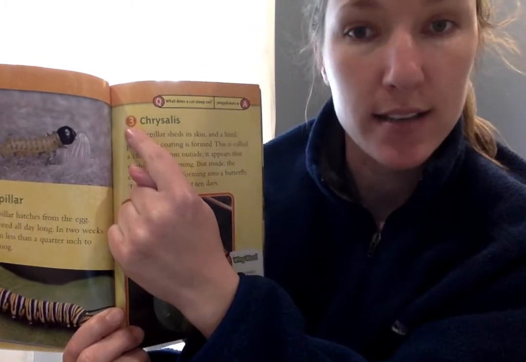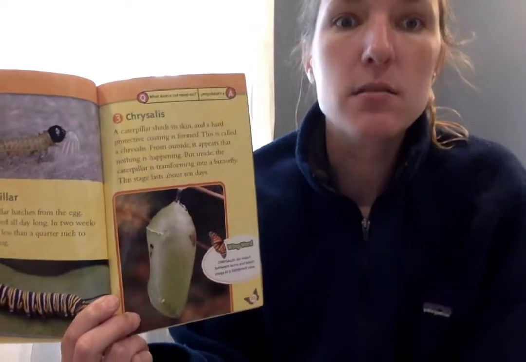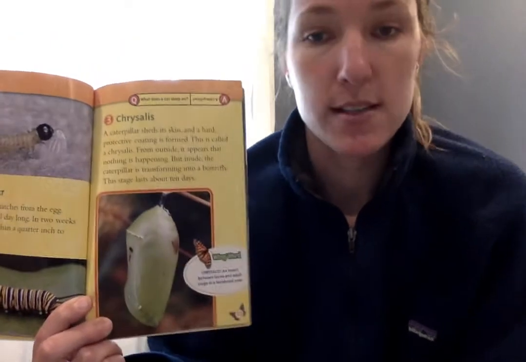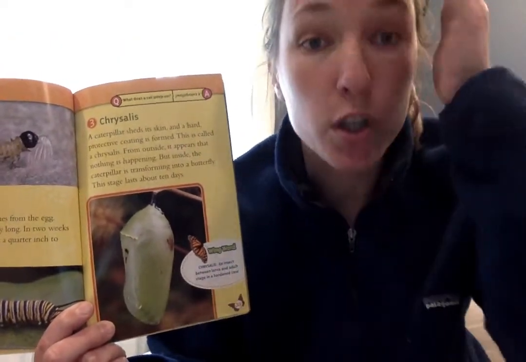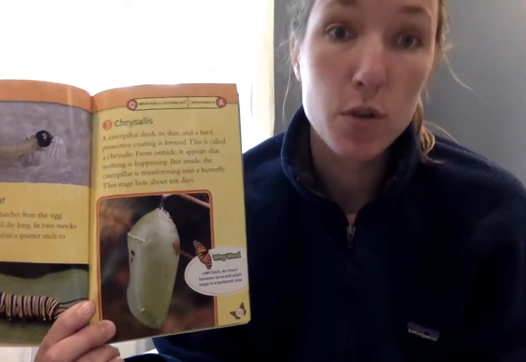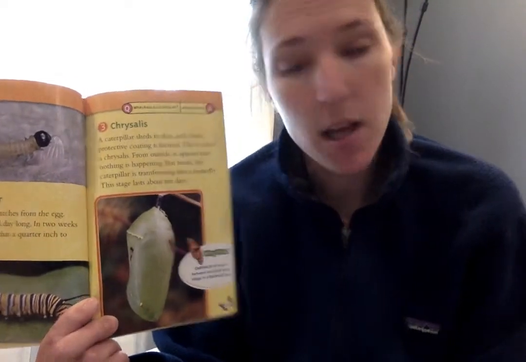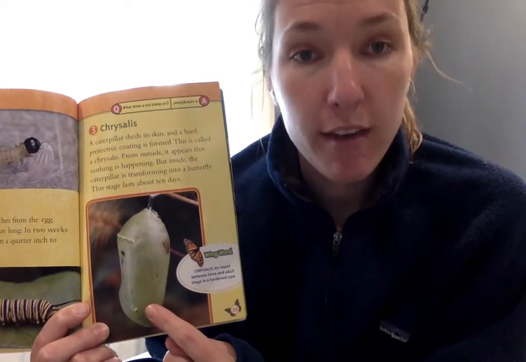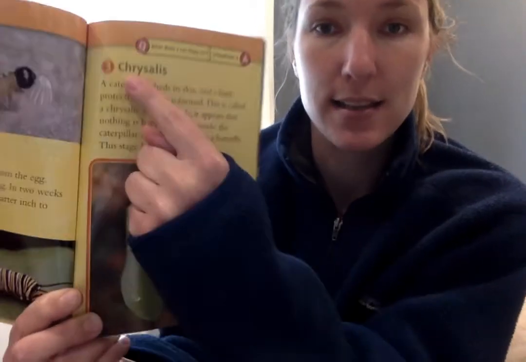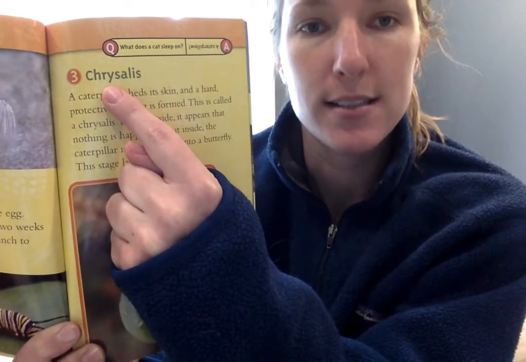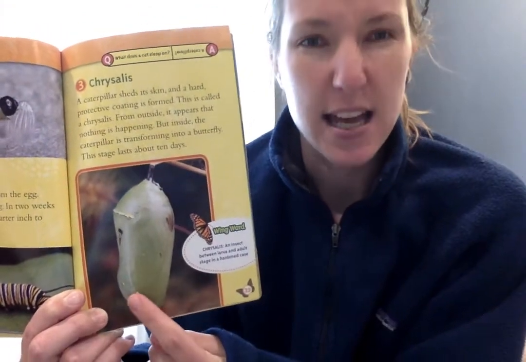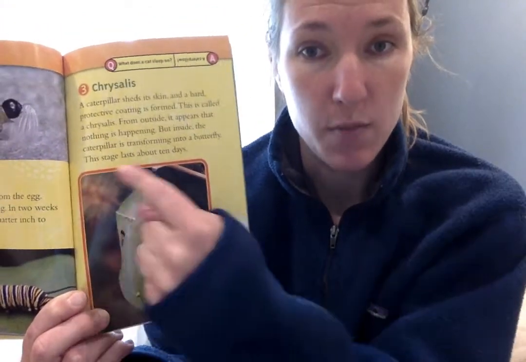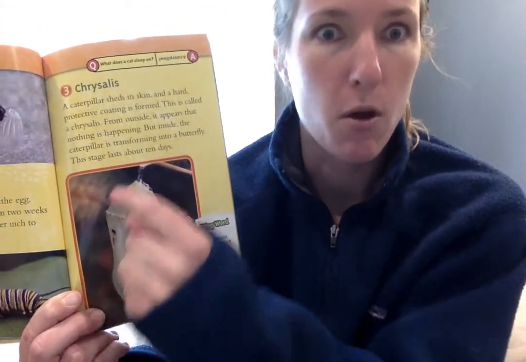Stage number 3, a chrysalis. Now here's something funny. A lot of us like to think that these are called cocoons, and that might be a word you know. You might know the word cocoon, but a cocoon is talking about a moth. A chrysalis, there's that word, that is this for a butterfly, right? When they build that shell almost for a butterfly.